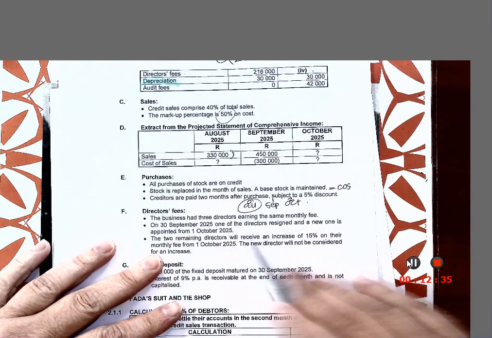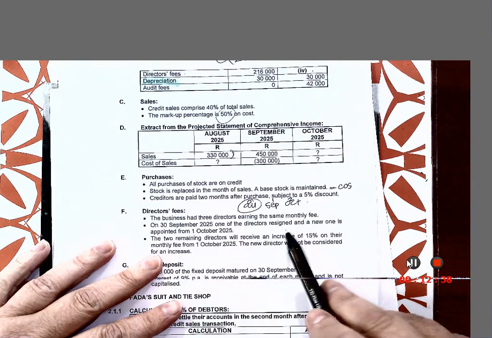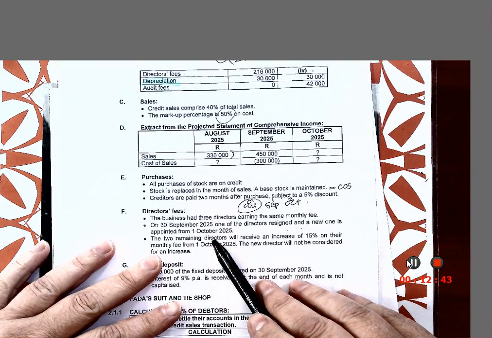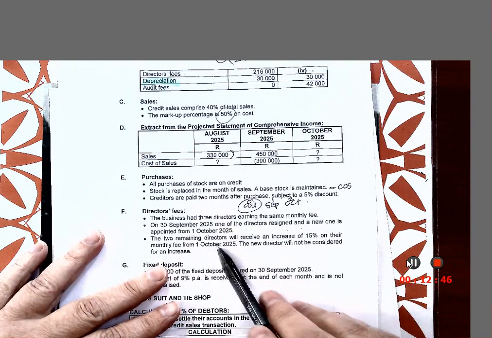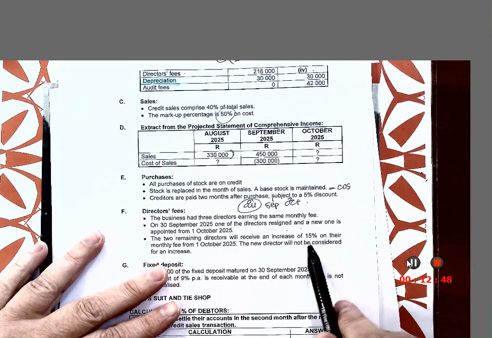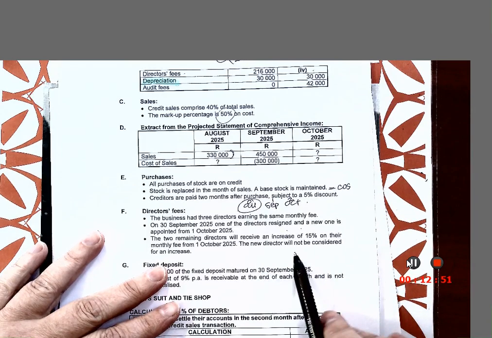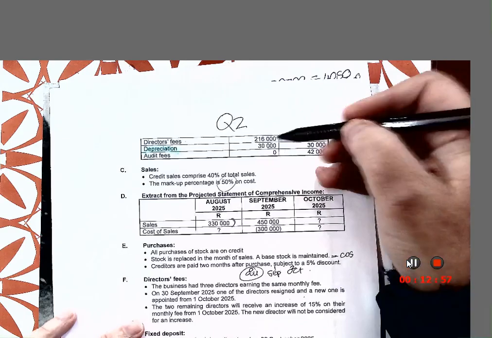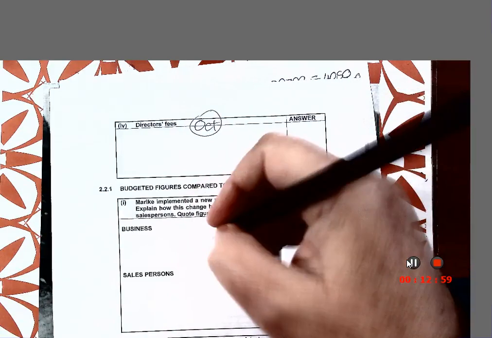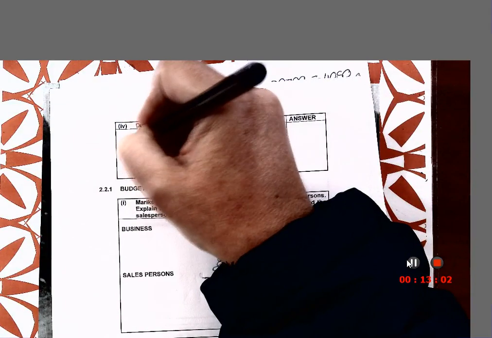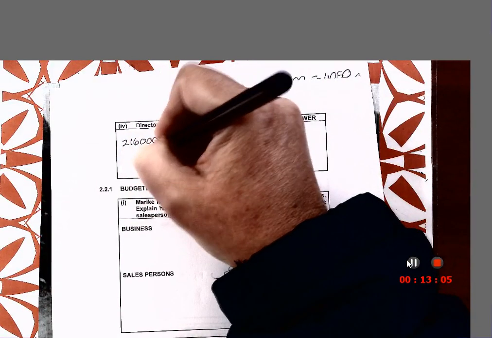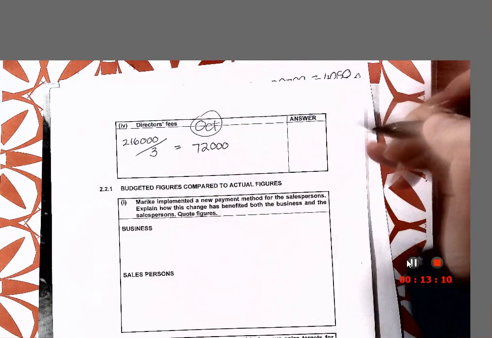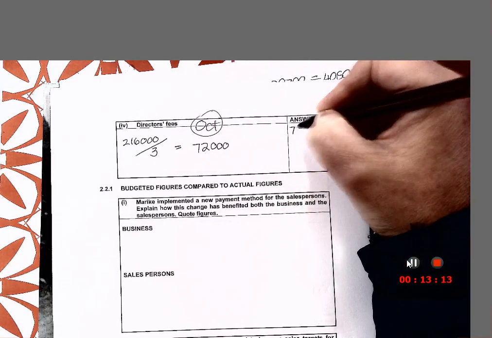On 30 September, one of the directors resigned and a new one was appointed the 1st of October. The 2 remaining directors will receive an increase of 15%, while the new one will not be considered for the increase. So now if I look here, I know that 216 is for 3 people. So how much is that? 72,000. So person 1, the new guy, will still get 72.